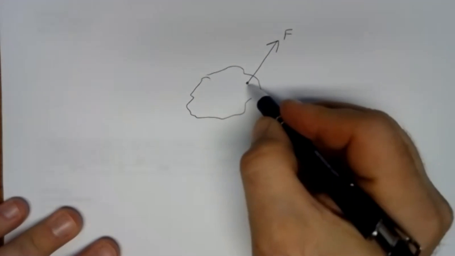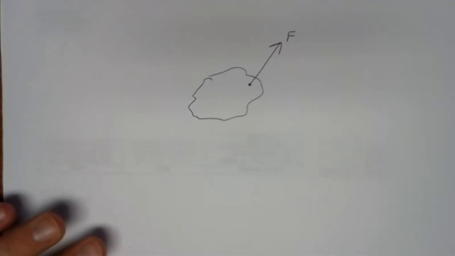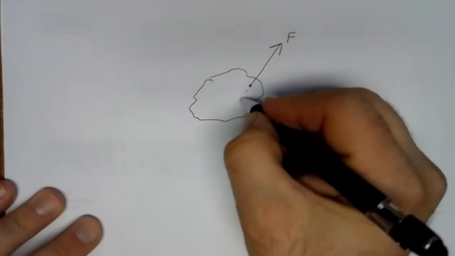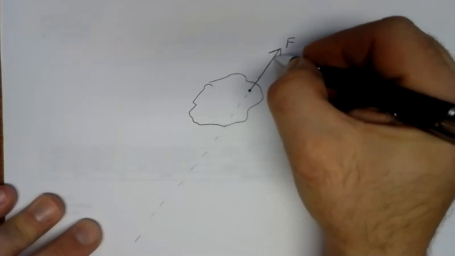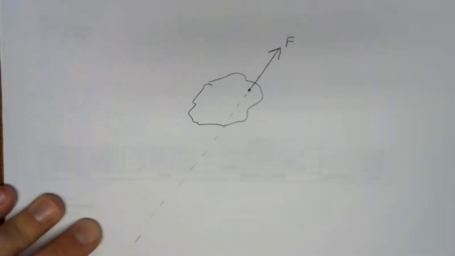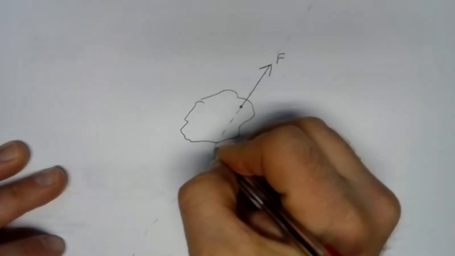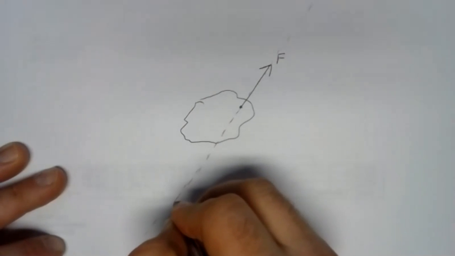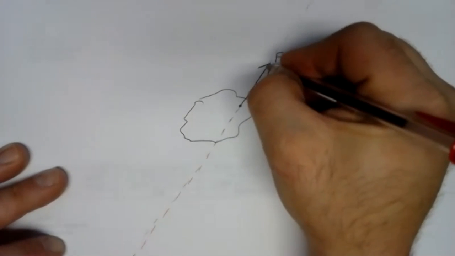So we can clearly see where the point of application is of that force. It's where the force is hooked on to the object. The line of action of that force goes essentially infinitely in both directions. So the line of action of a force is kind of a visual tool for us. We'll see that it has some important physical characteristics here and some physical consequences.